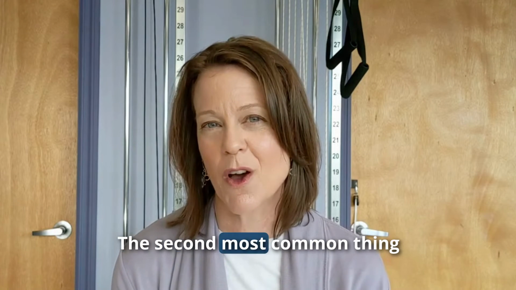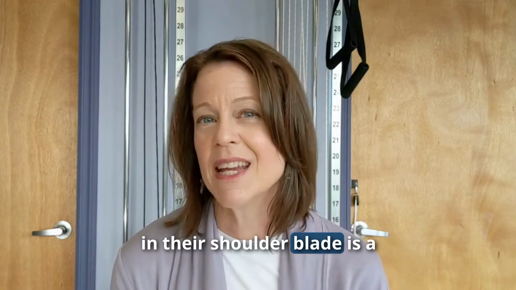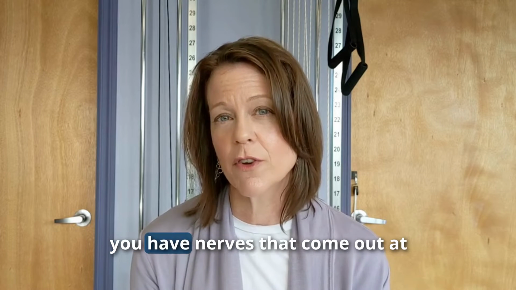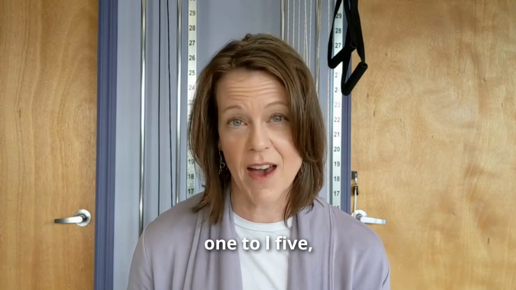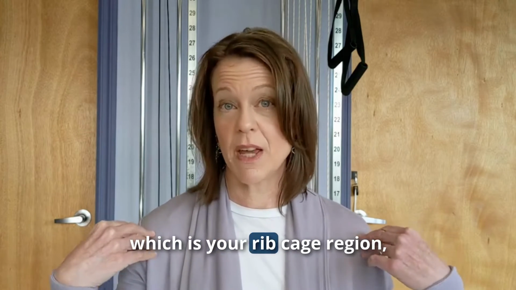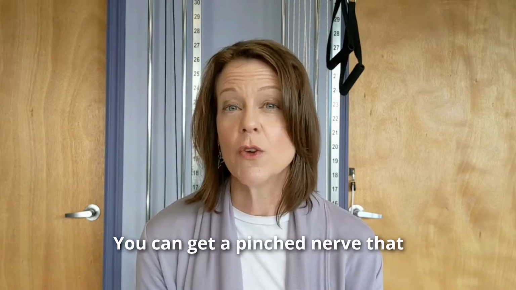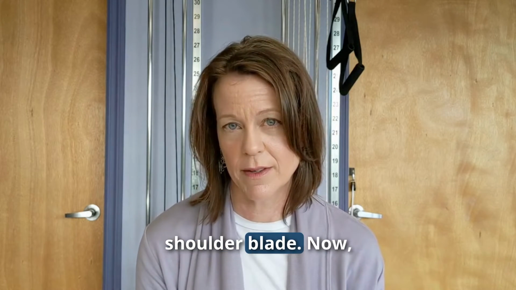The second most common thing that I see when people have pain in their shoulder blade is a pinched nerve. So in your spine, you have nerves that come out at every level, from C1 to L5, which means in your thoracic spine, which is your rib cage region, you're going to have 12 nerves coming out. You can get a pinched nerve that will refer pain into the shoulder blade.